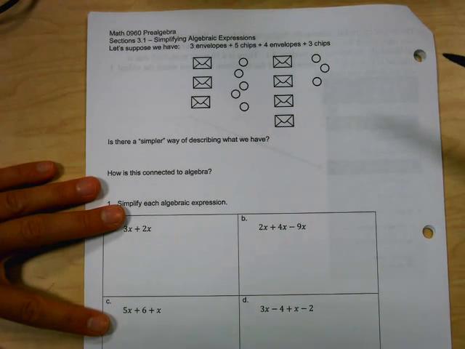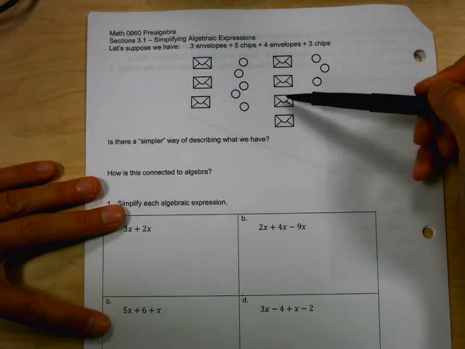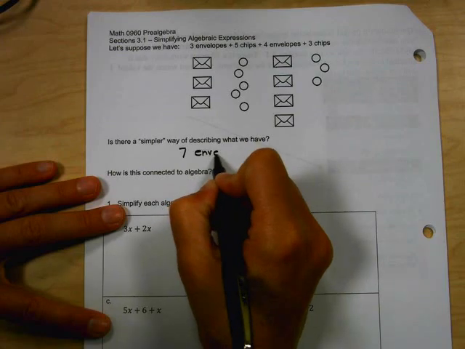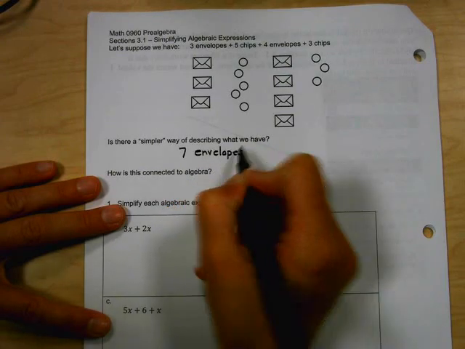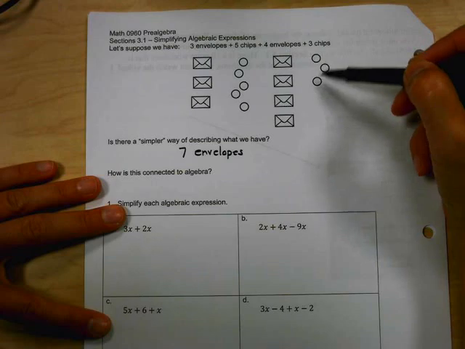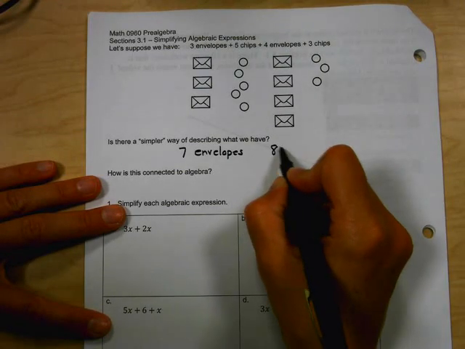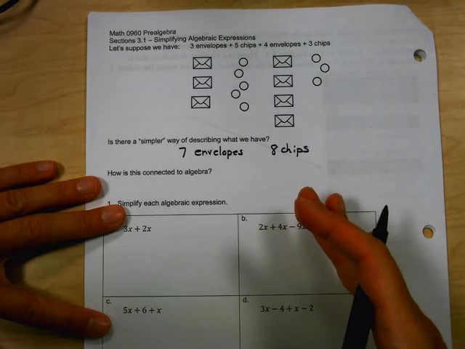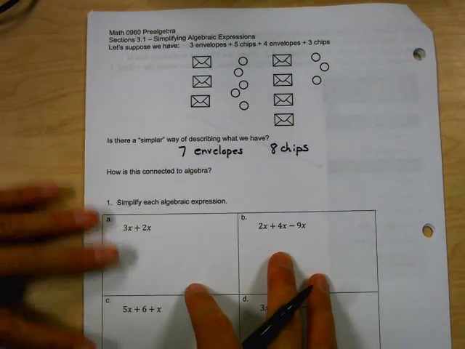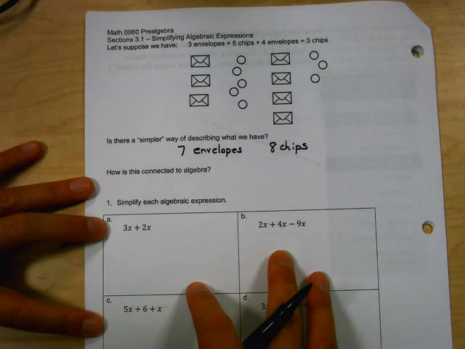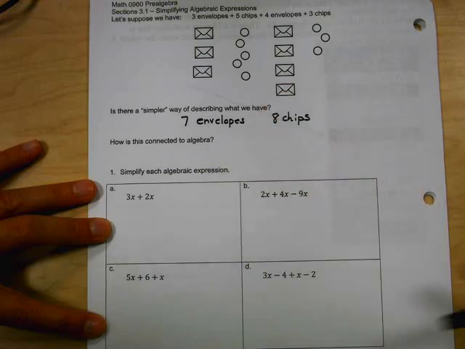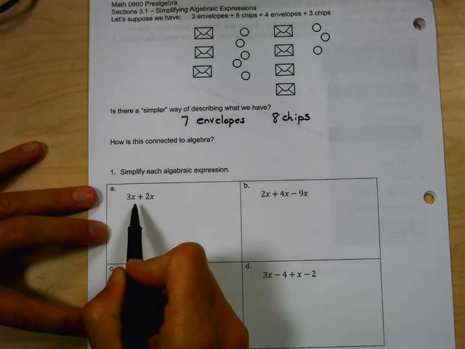I'm hoping that you'll agree that we have 1, 2, 3, 4, 5, 6, 7 envelopes. And 1, 2, 3, 4, 5, 6, 7, 8 chips. If you can understand that, then you should be able to understand what we're going to be doing with algebra. Because what we're going to do is we're just going to be combining, rather than envelopes and chips, x's and y's.